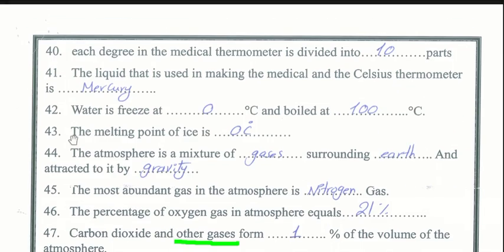40. Each degree in the medical thermometer is divided into 10 parts, and each part equals 1/10. 41. The liquid that's used in making medical and Celsius thermometer. What is the liquid inside thermometer? Mercury.